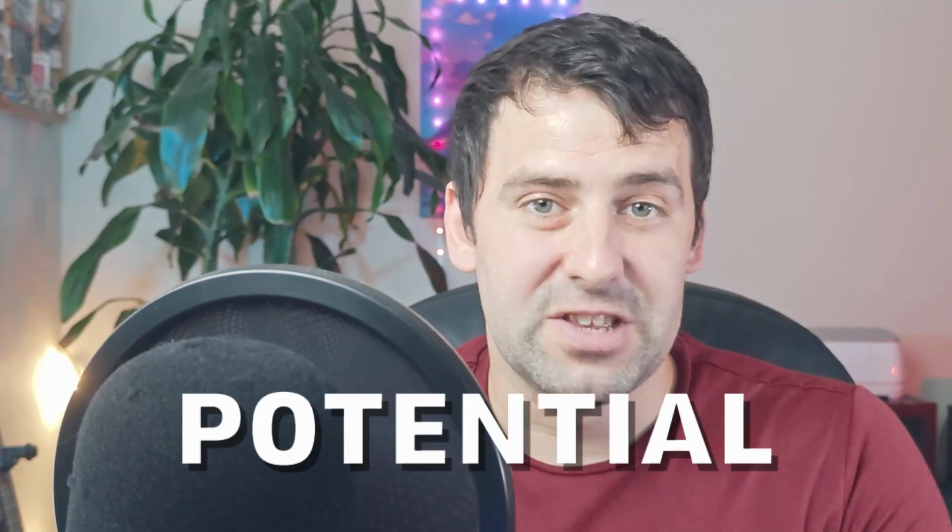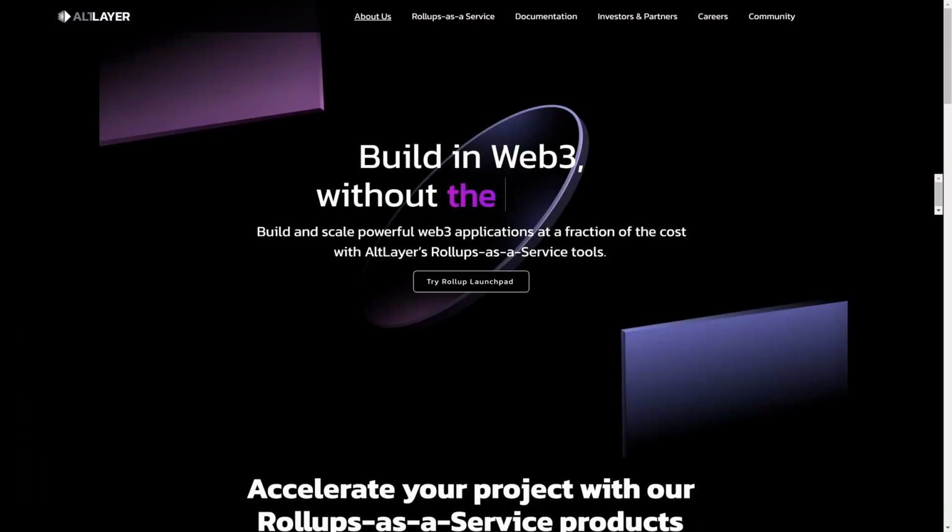Today we're going to be talking about a potential AltLayer Airdrop. AltLayer is a Rollup-as-a-Service platform that allows developers to launch highly scalable, application-tailored execution layers, also known as Layer 2s. And there are two options available.